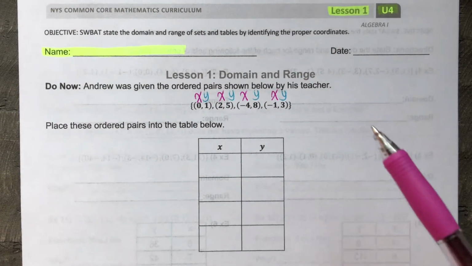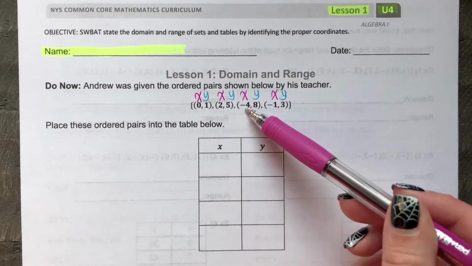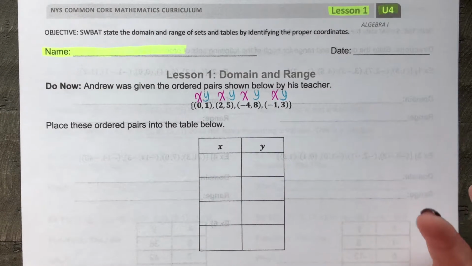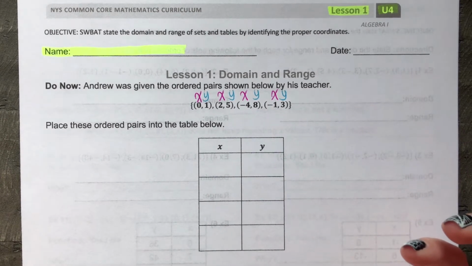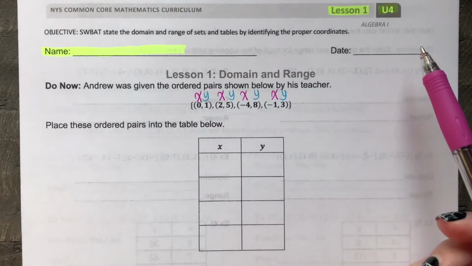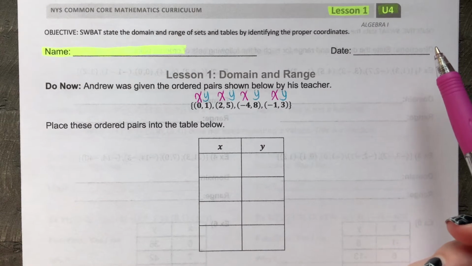Now, when I go to fill in this table, I could fill in my X values as 0, 2, -4, -1. I could write them in that order. But think back to when you use a graphing calculator and you pull up a table. Are those numbers typically out of order? No, they're always in numerical order. So that's how I want to write this right now, just for practice.